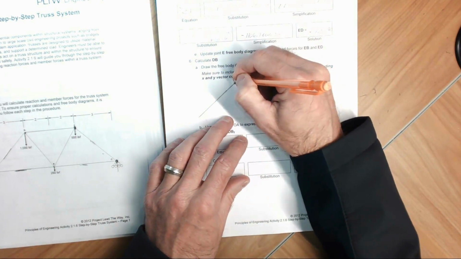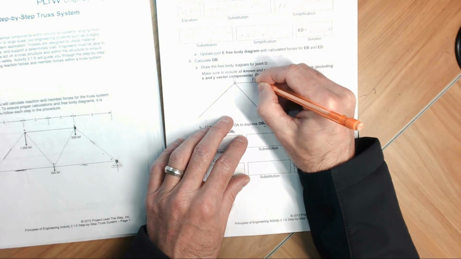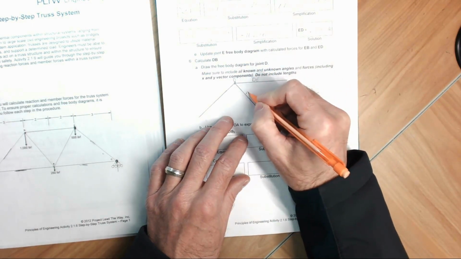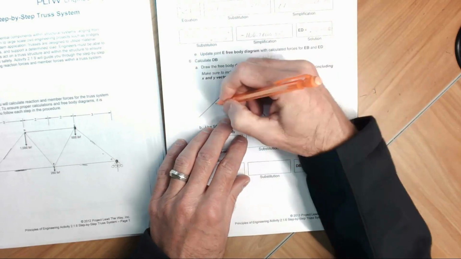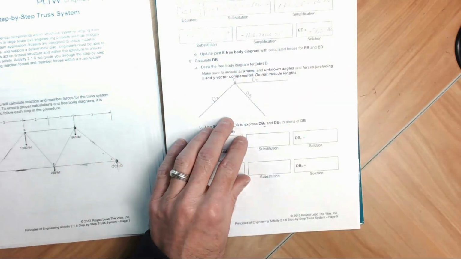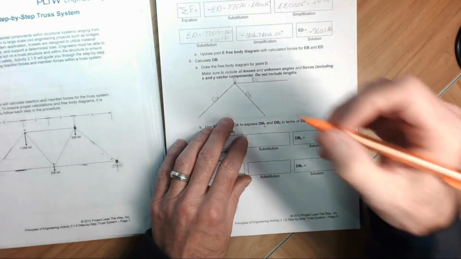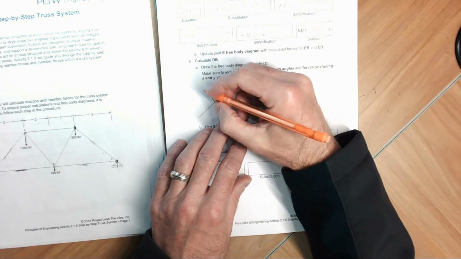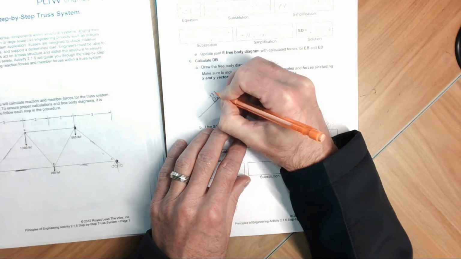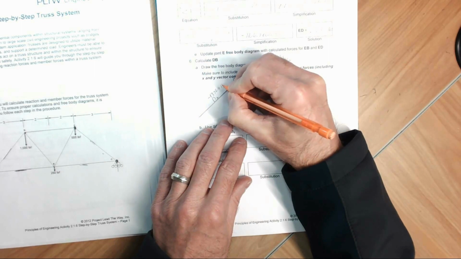So we have this segment right here, which is DE, this segment right here, which is DB, and this one, which is DA. Now we need to include the forces that we have. If we went all the way back, you would have negative 1,378.9 pounds there.